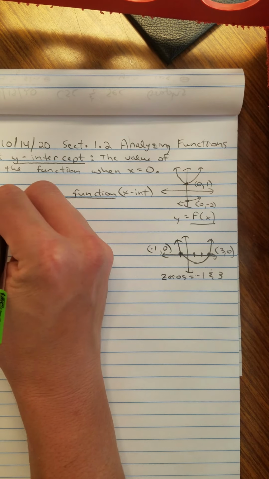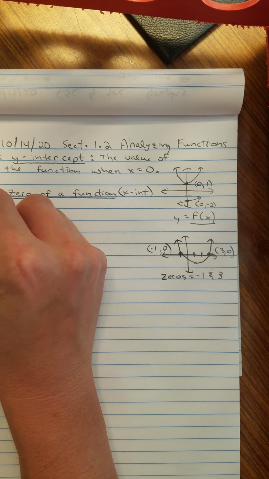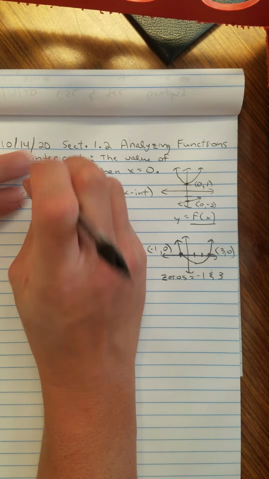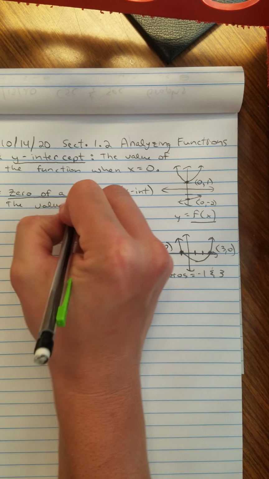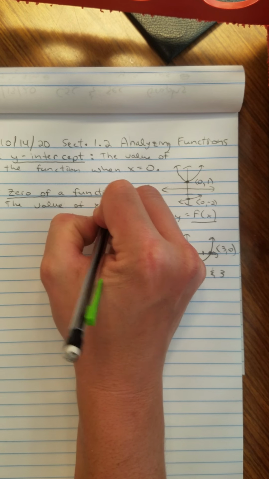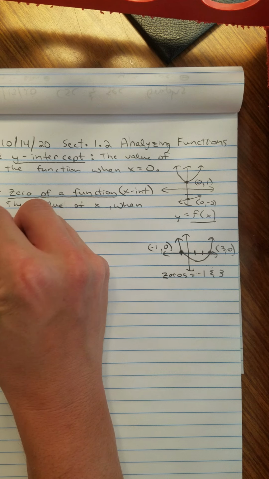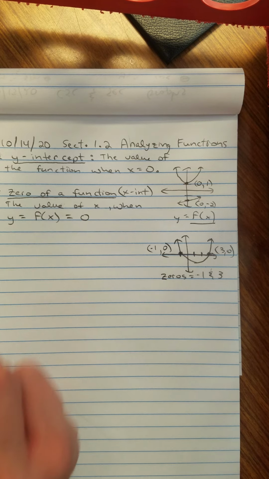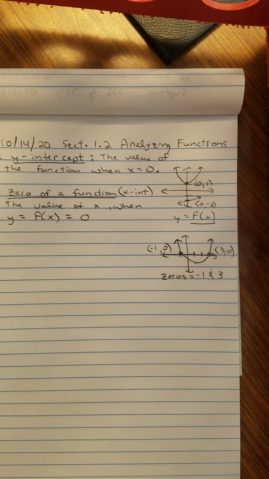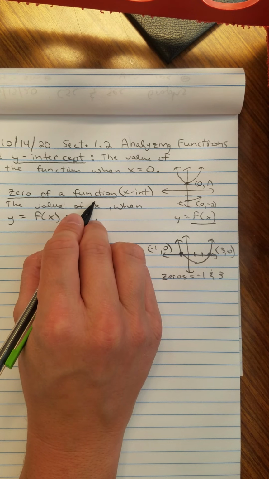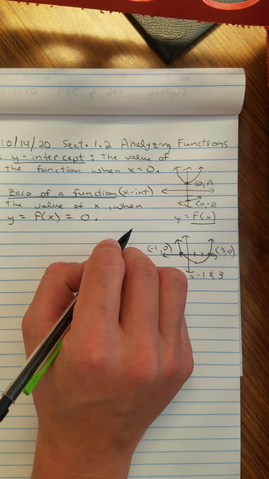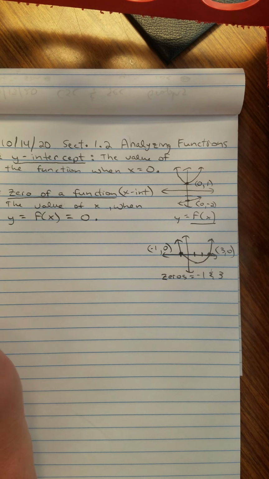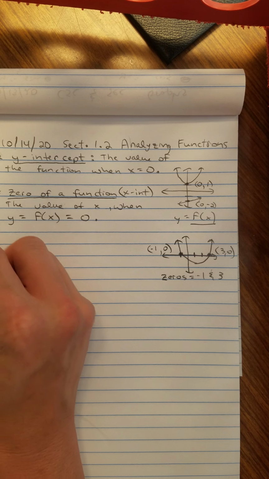But again, these are considered the zeros of the function. So we're going to say the value of x when y, which is f of x, is 0. So y or f of x equals 0. So when a function's value is 0, its x value is what we call the zero of the function, or the x-intercept. Okay? So here's our example that we're going to look at.